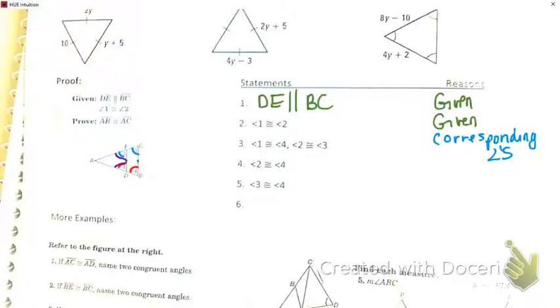Next it says angle 2 is congruent to angle 4. Angle 1 is congruent to angle 2. Angle 1 is also congruent to angle 4. So why is angle 2 congruent to angle 4? Substitution. Yes, we can use substitution there. Because it's like you're plugging in the angle. Angle 1 is congruent to angle 2. It's kind of like you're plugging angle 2 right there, if you want to think of it that way.